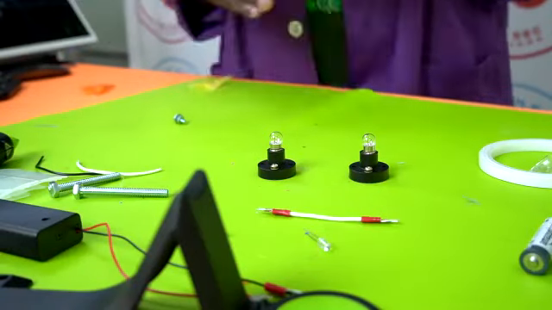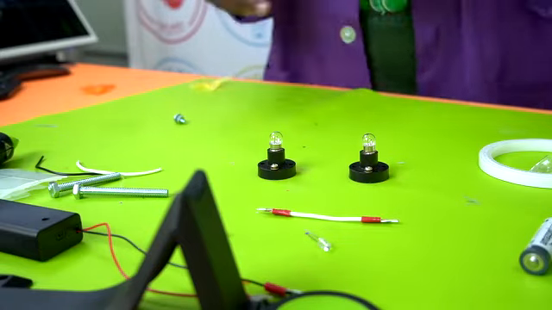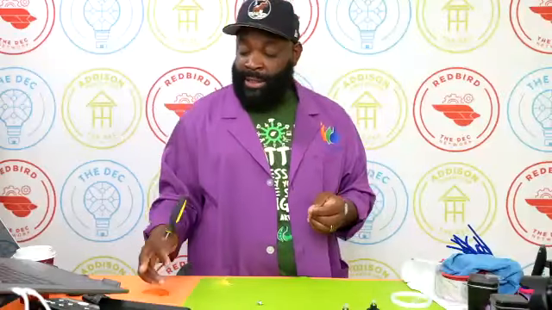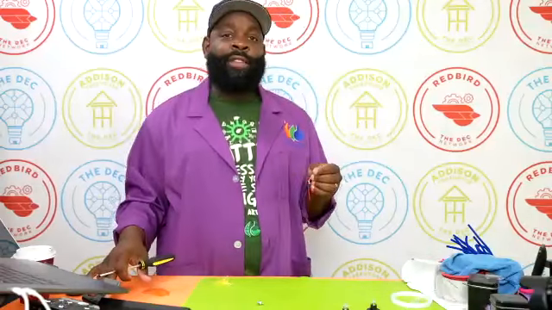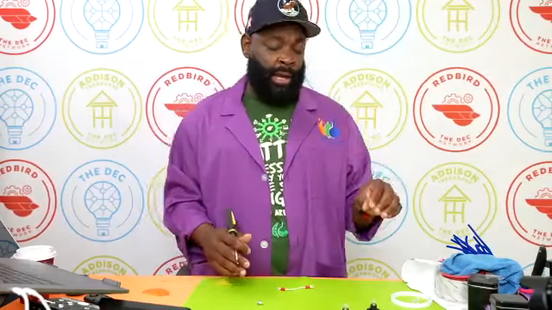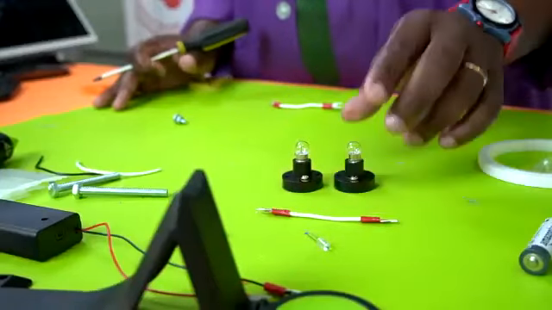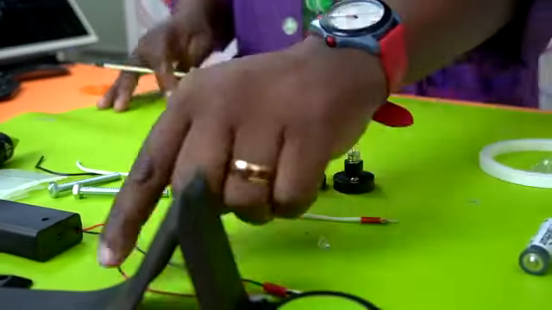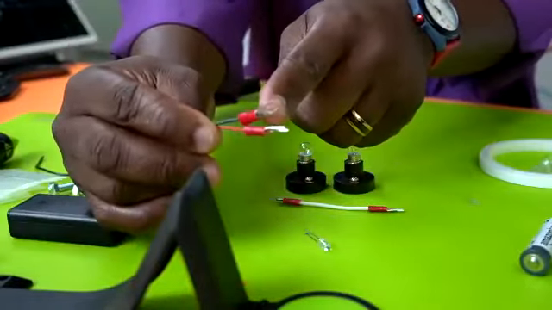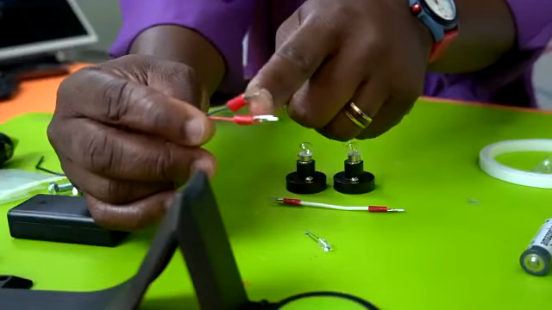Now we're about to start the process of connecting our LEDs to our circuit. Now there's a list of materials that you will need to do this. What we have is 2 ring connectors. That's what these are. We have the plastic light bulb receptacles, and the ring connectors would be these right here. All right, we have those.